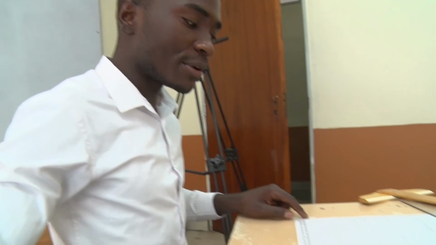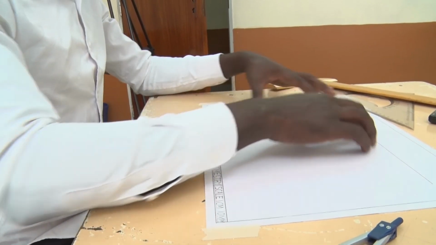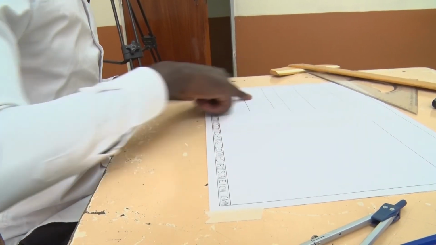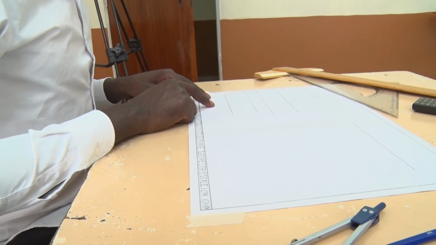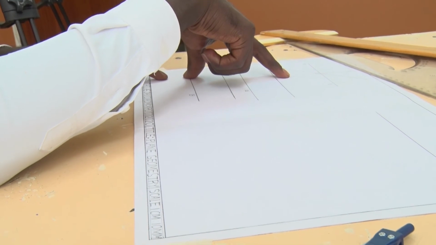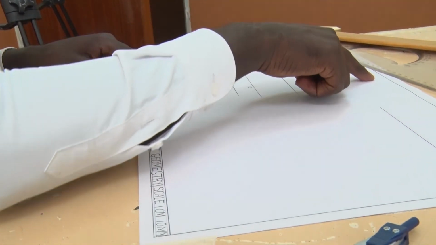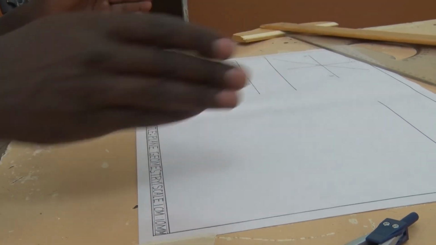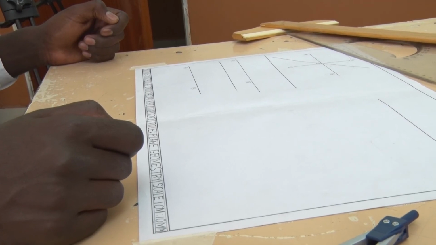With the little I've shown you, setting up the paper, drawing the boundary, coming up with the title block, drawing of the lines, bisecting a line, and drawing the arcs in faint lines and the real lines in dark lines, make sure that you get to note those.